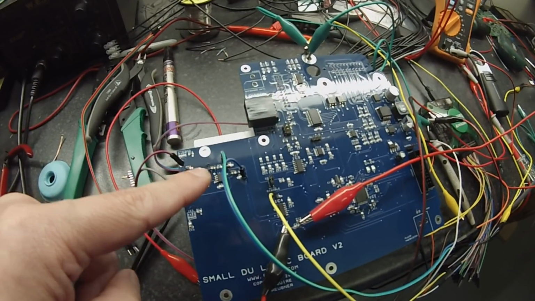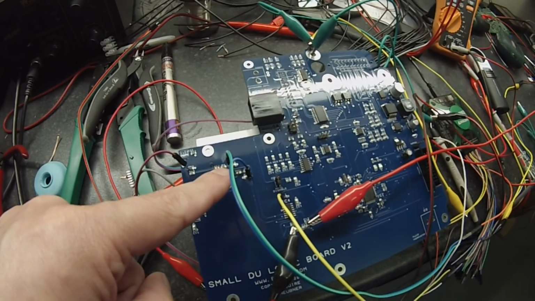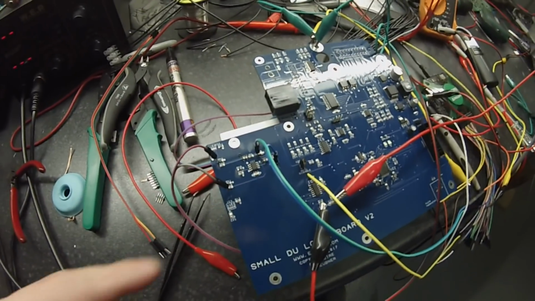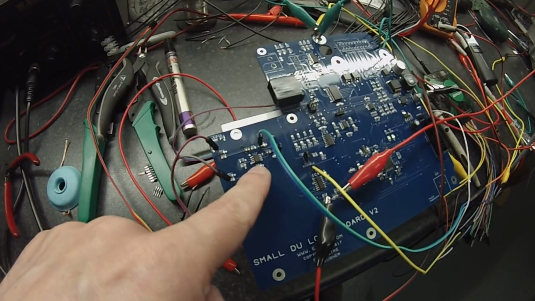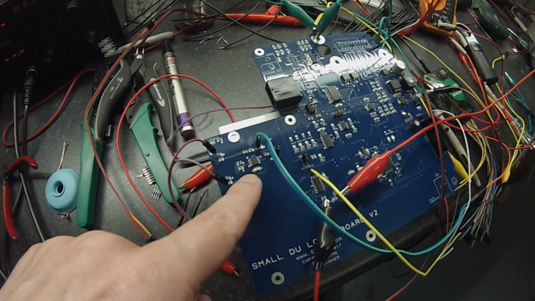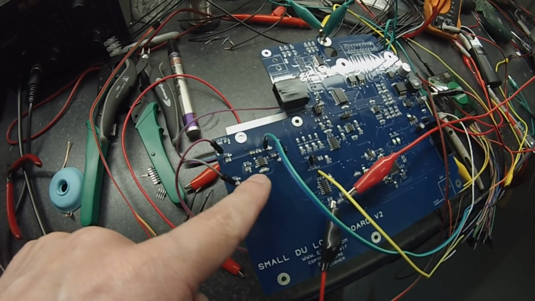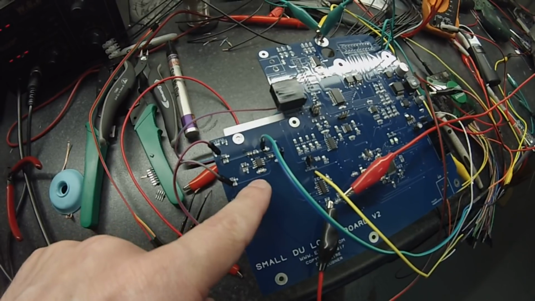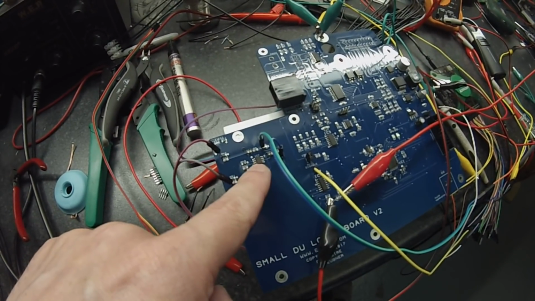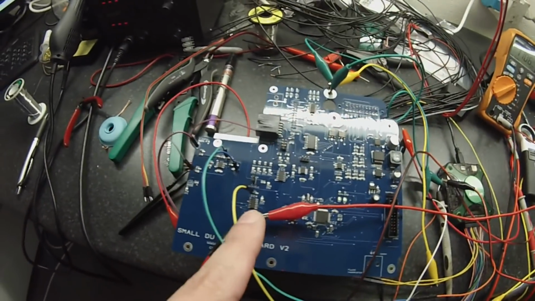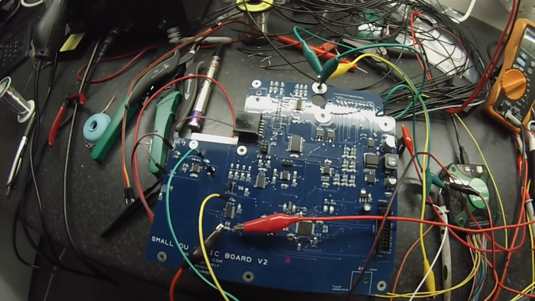These 2 points here are monitoring the output of the op-amp, which basically buffers and conditions the signal before feeding it down here to the comparator.